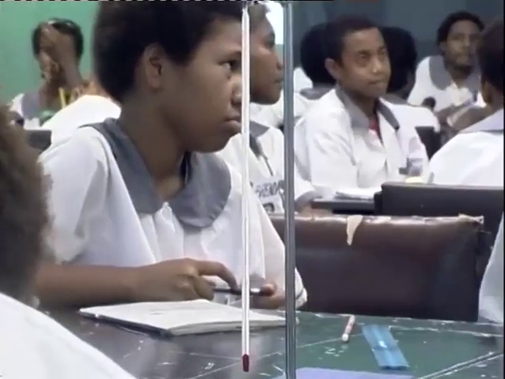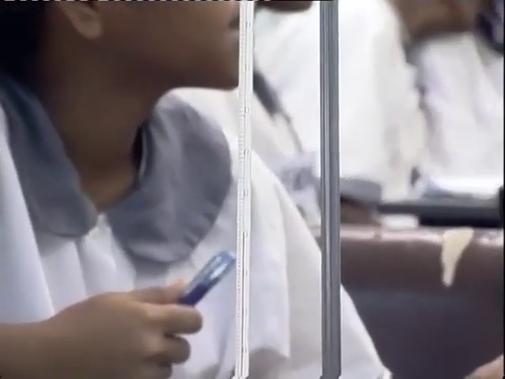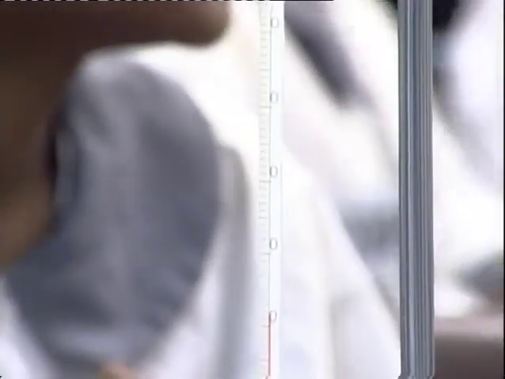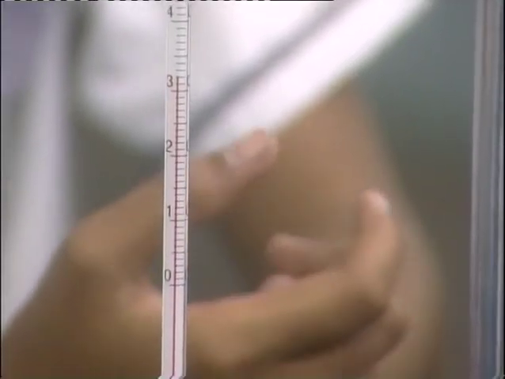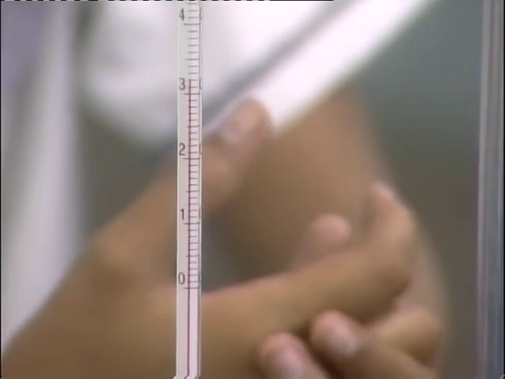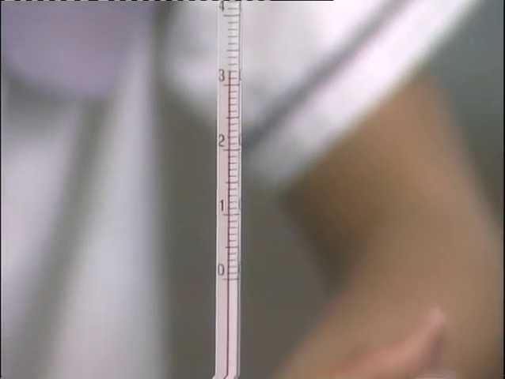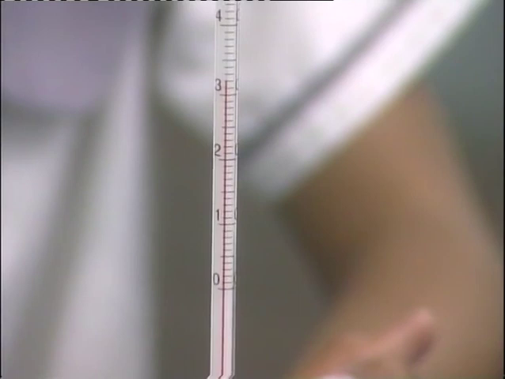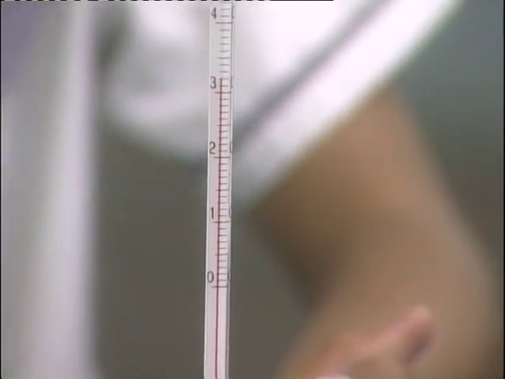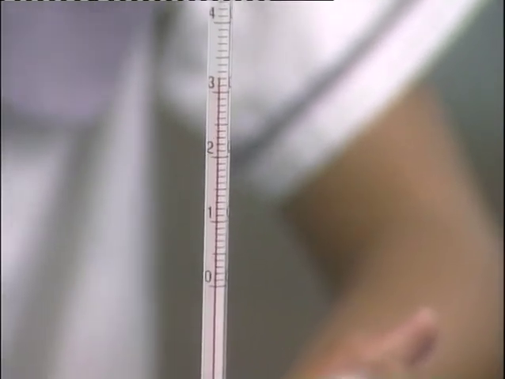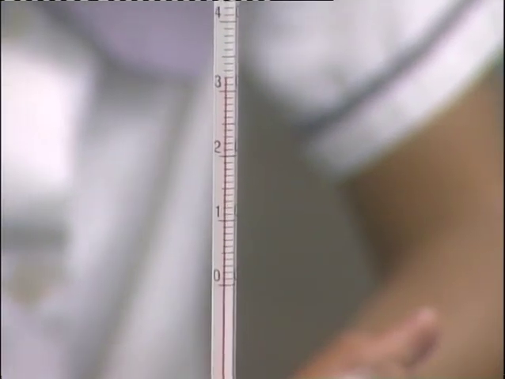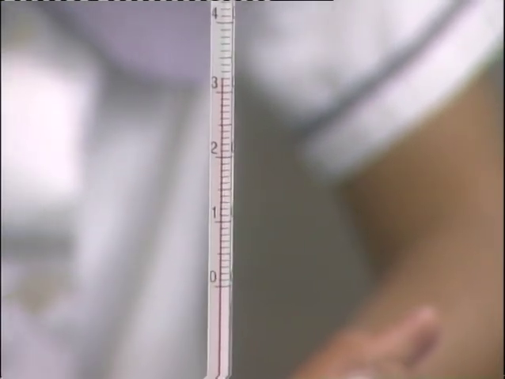Remember your last lesson. Your eye level should be with the liquid. If you look closely, you must identify the curve of the liquid, which is called the meniscus. You will learn that in grade 7 and 8. So your eye level must be level with the liquid. Anyone?